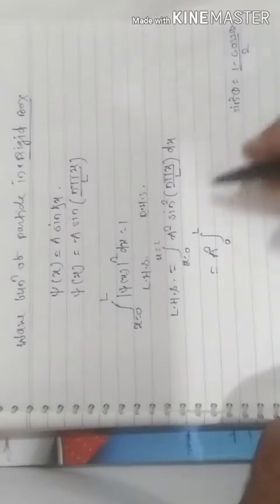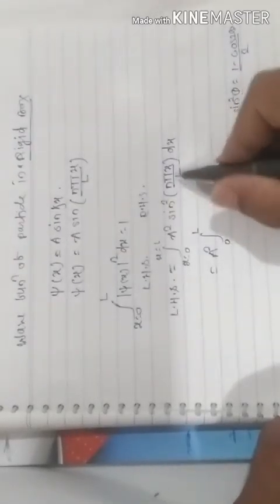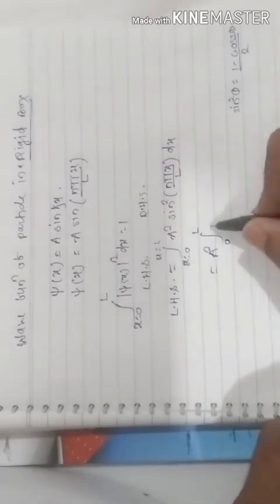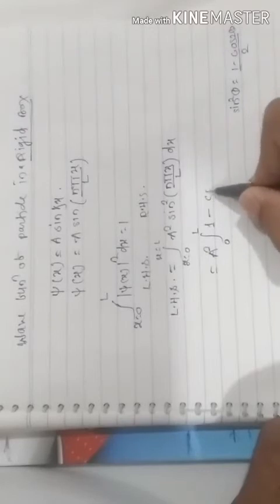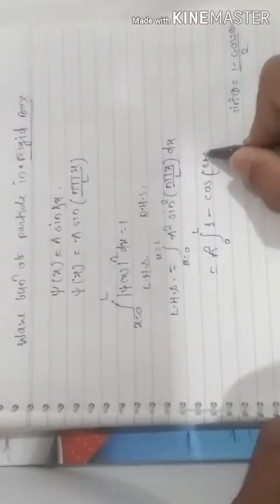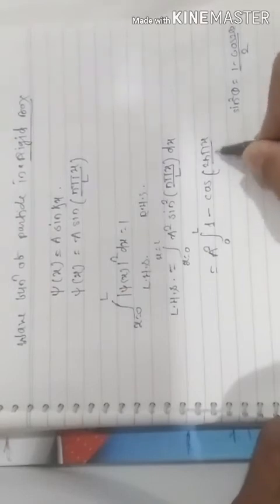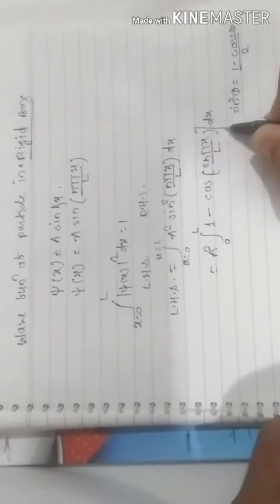Using this formula, here our theta is n pi x upon L. So 1 minus cos 2 n pi x upon L, dx.